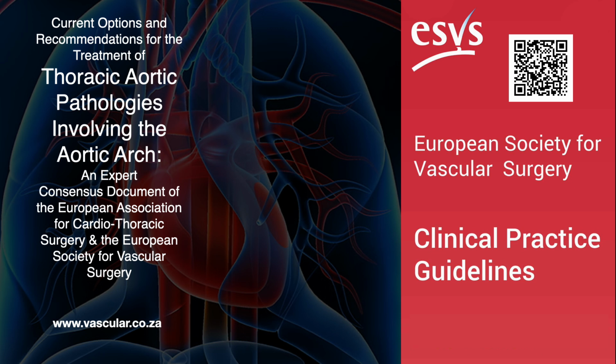Got it. What makes a dissection complicated? That sounds like it adds another layer of danger. It absolutely does. A dissection becomes complicated if it causes immediate severe problems. This could be rapid expansion of the aorta itself or rupture. Okay, like it's about to burst. Exactly. Or critically malperfusion, which just means blood flow to vital organs or the limbs or even the spinal cord is being cut off by the dissection flap. That sounds bad. It is.